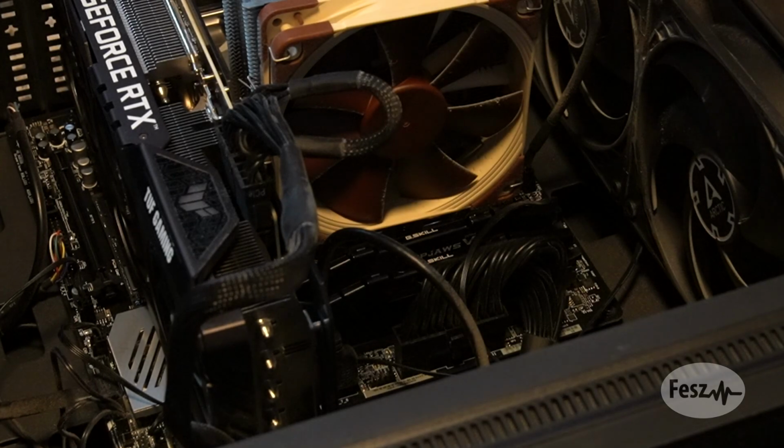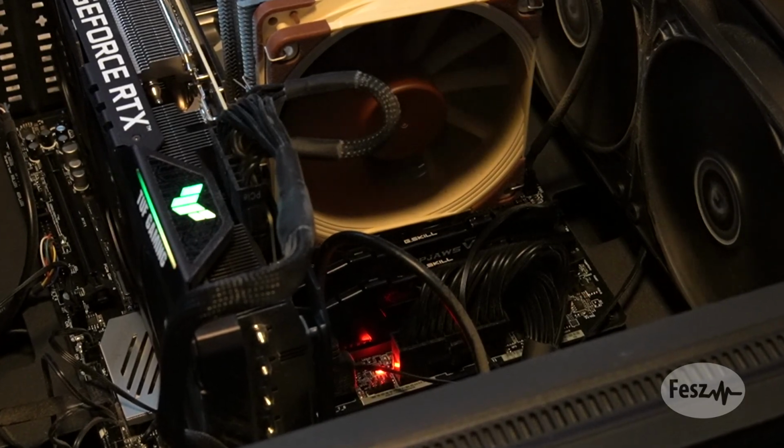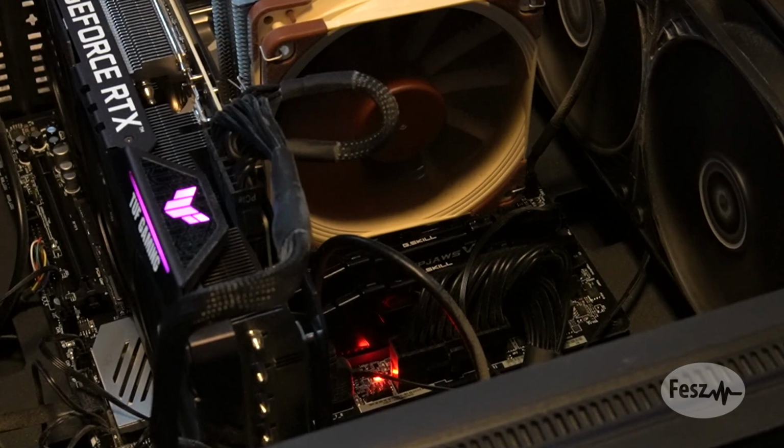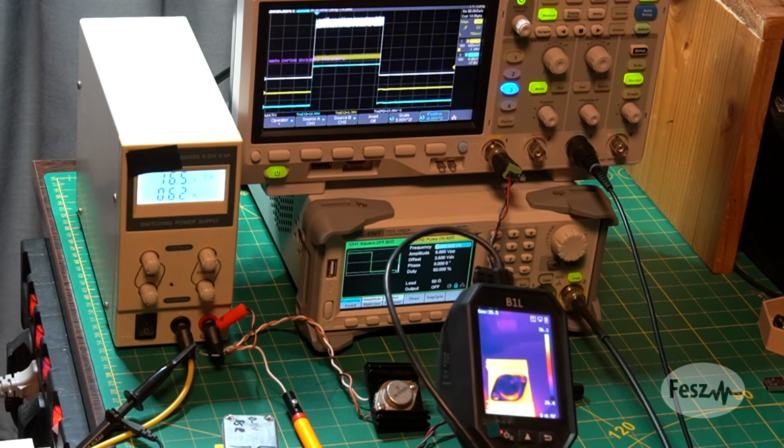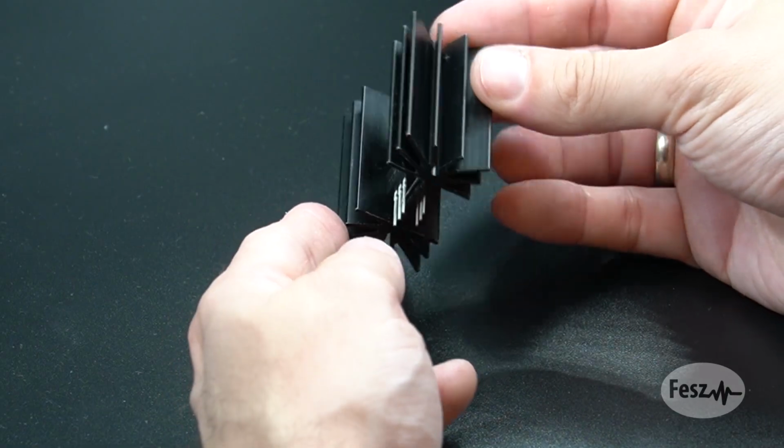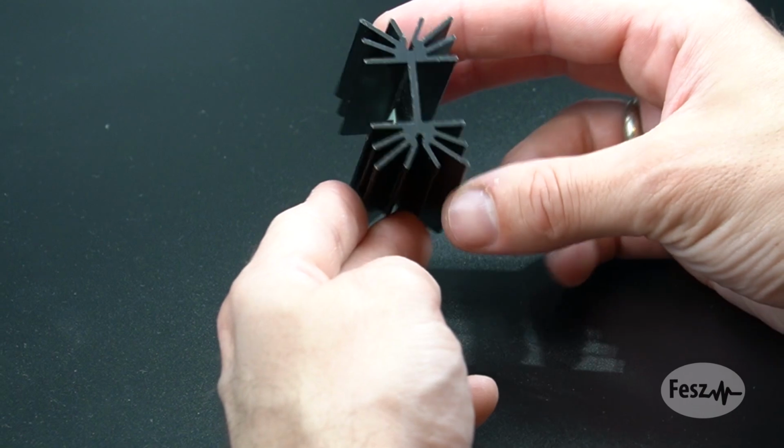Thermal analysis is an integral part of electronic design. You don't just want the circuit to simply work, you also need it to function for long periods of time in a reliable fashion. One key element to this is preventing overheating.